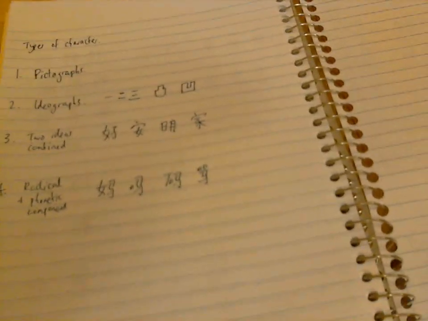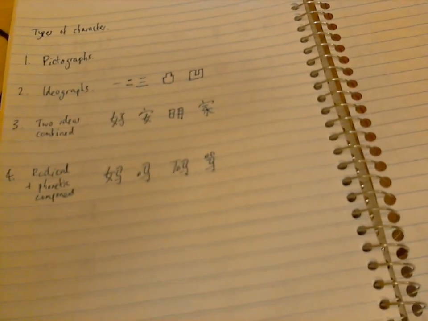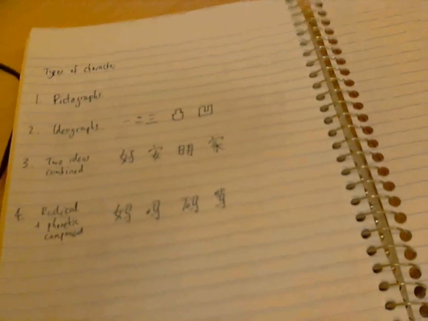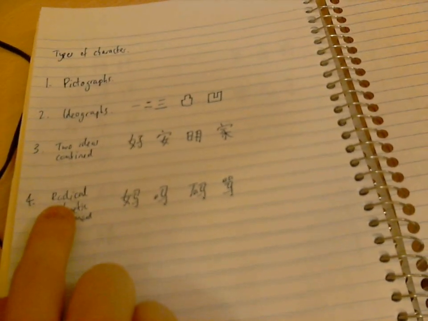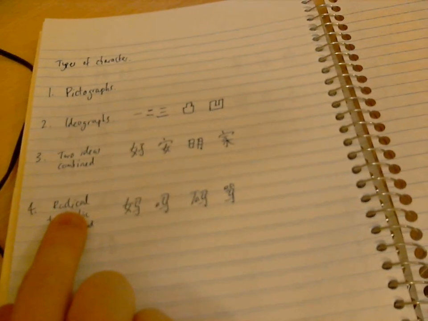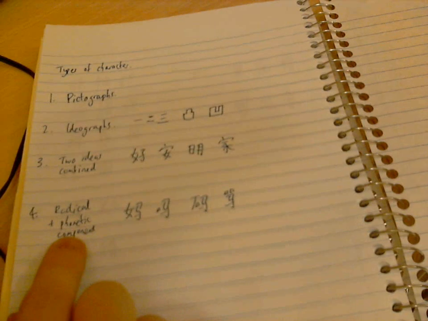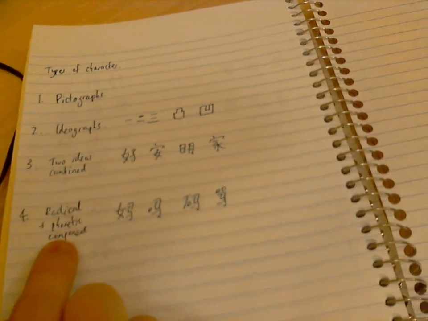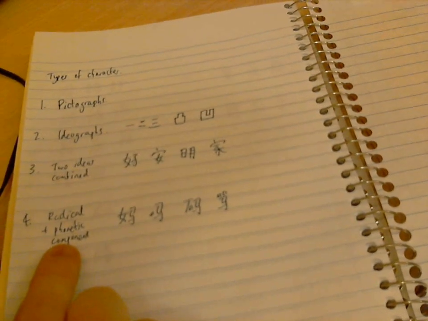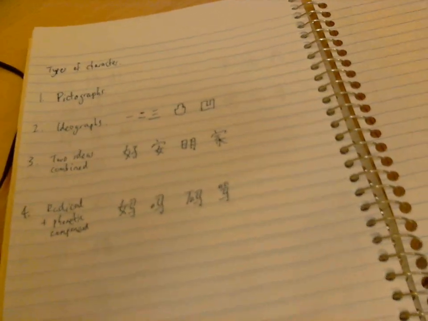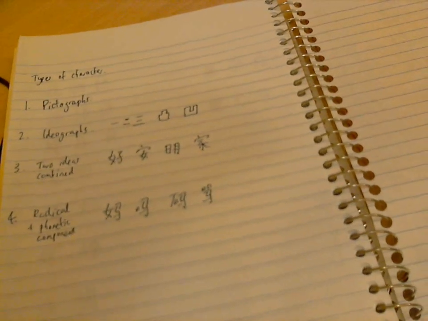The fourth type of Chinese character, and this is what 80 to 90% of Chinese characters are, is a radical, which means a basic building block of a character which represents a concept, and a phonetic component. So in other words, half of the character gives you the meaning, or the rough area of the meaning, and the other half tells you roughly how to pronounce it.